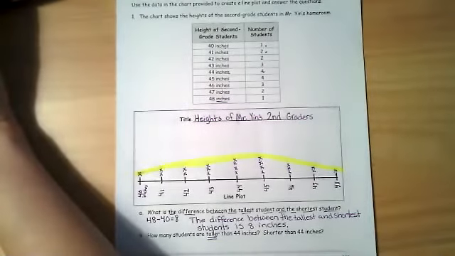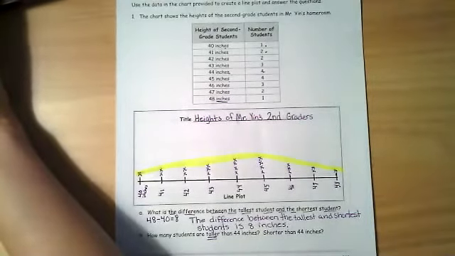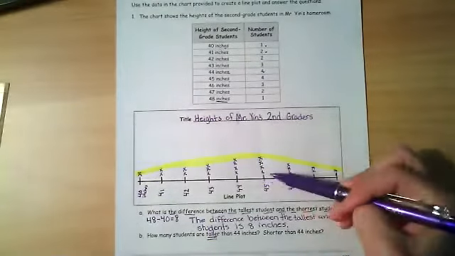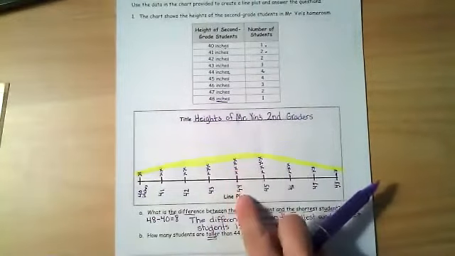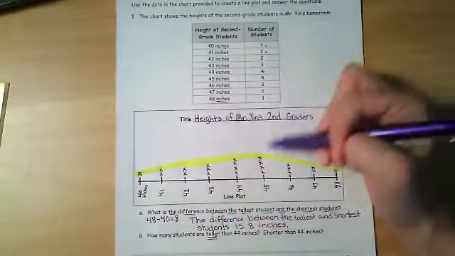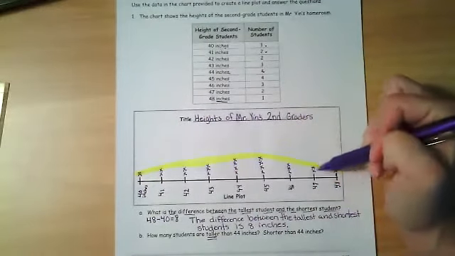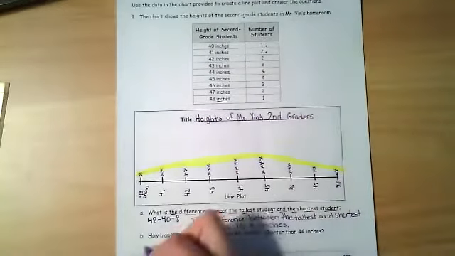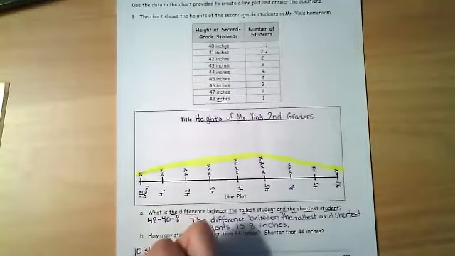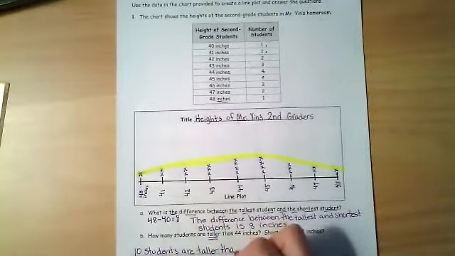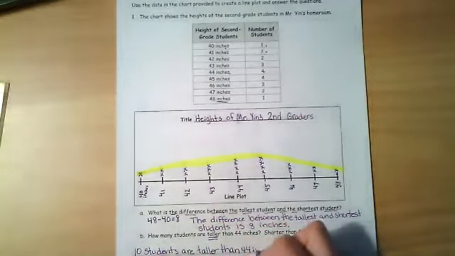Again, hold on here. I'm going to count that again. So on this side of the 44 hash mark, I have 1, 2, 3, 4, 5, 6, 7, 8, 9, 10. So 10 students are taller than 44 inches.